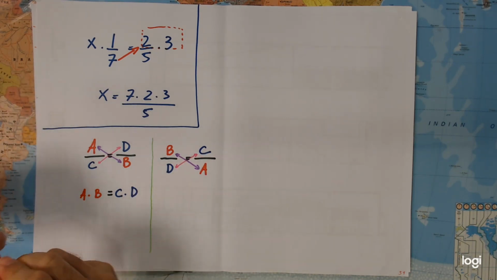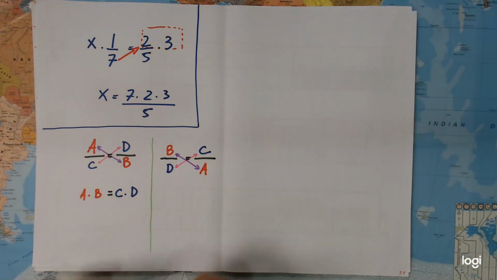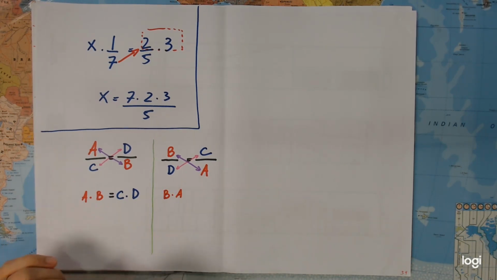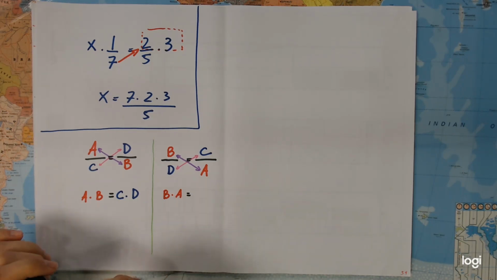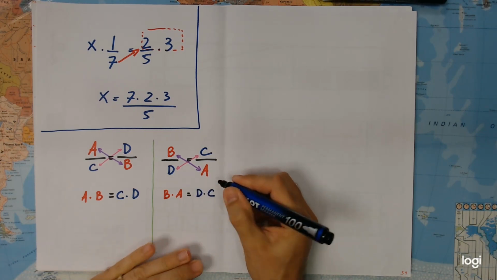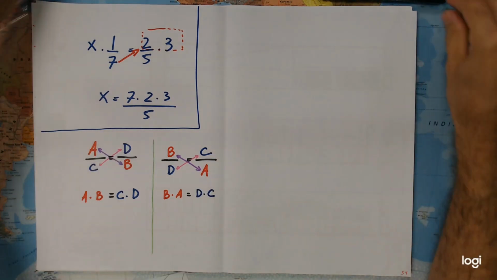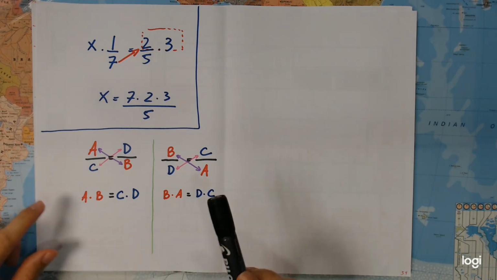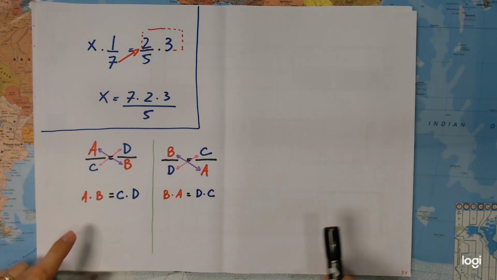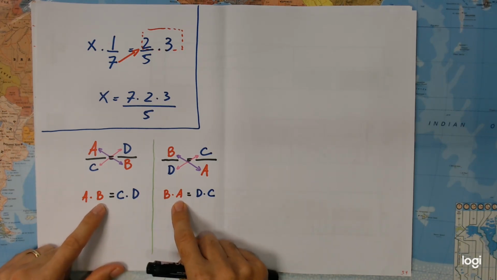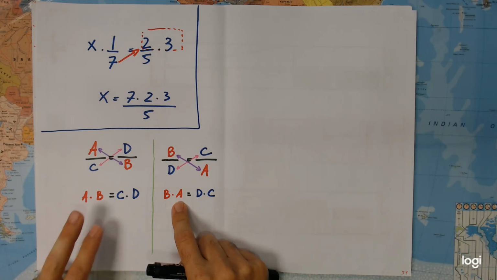Cross multiplication with those. Now, B times A equals D times C. Well, you must agree with me that it doesn't matter A times B or B times A. It is the same, right? Because when we are multiplying, we can just switch them.